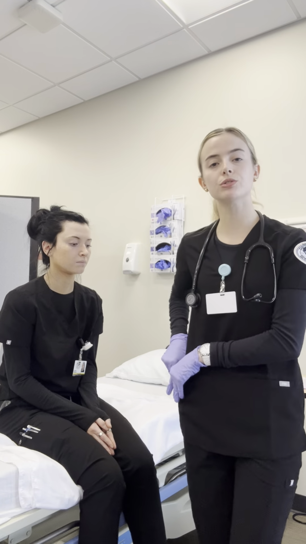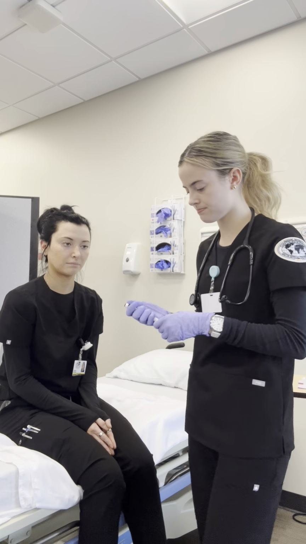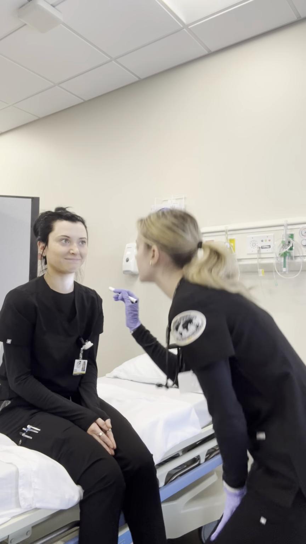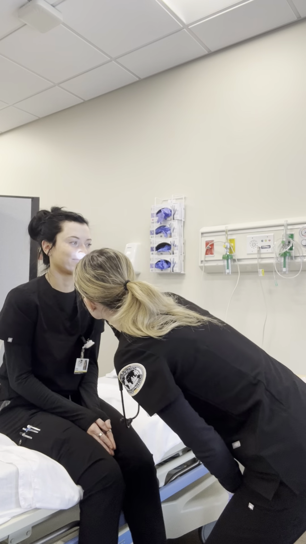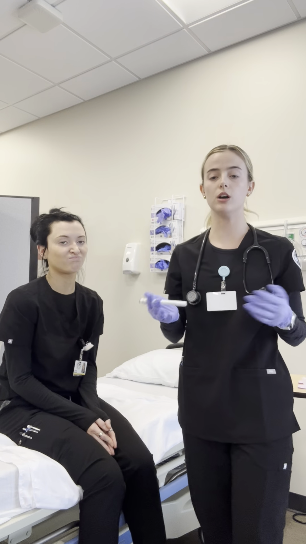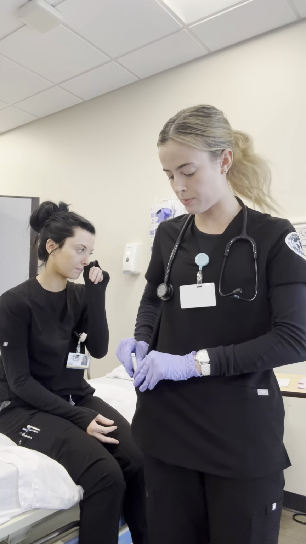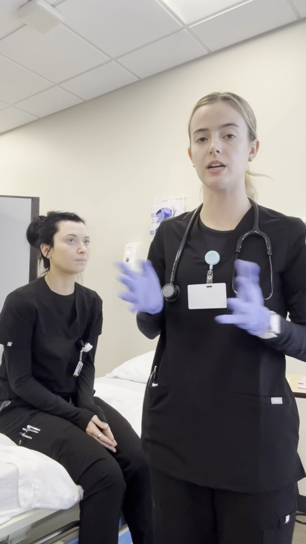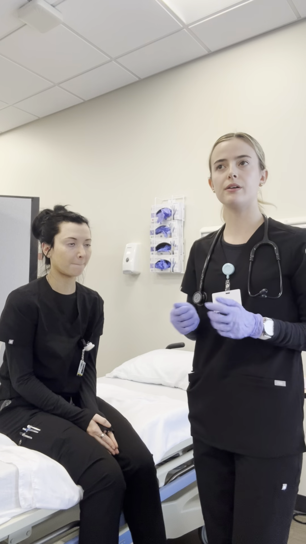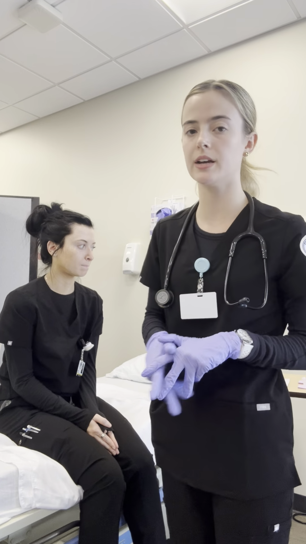And then I want to look inside the nasal cavity. So I'm just going to look at the nostrils. Okay, so no drainage, no abnormalities in the nasal cavity. It looks nice and clear. So now I want to test cranial nerve 1.